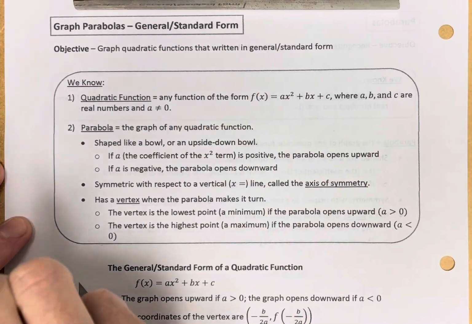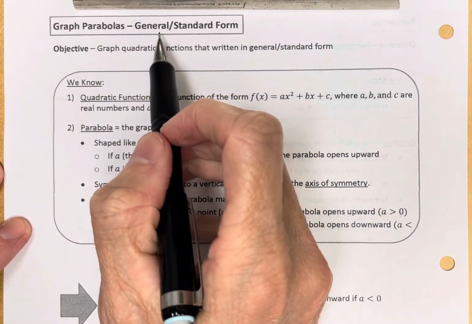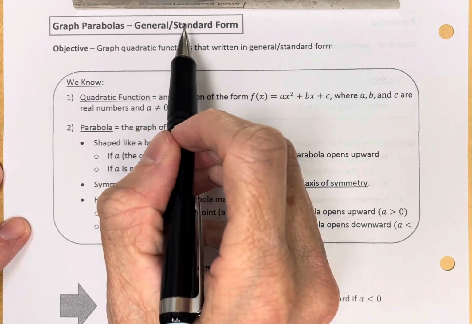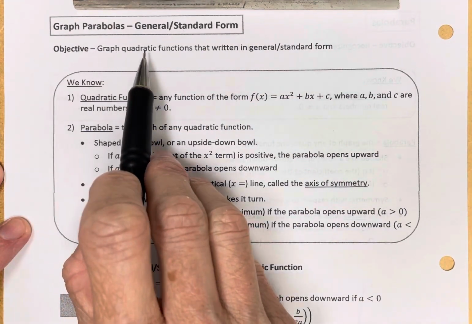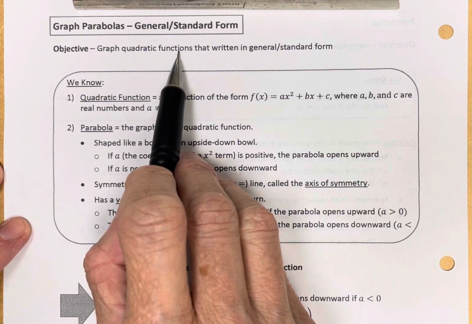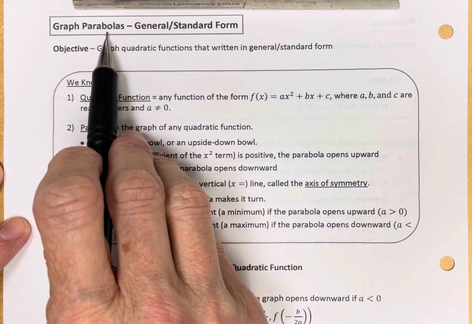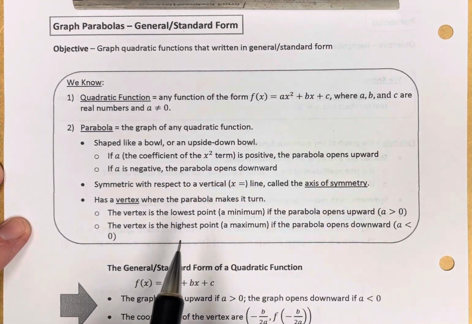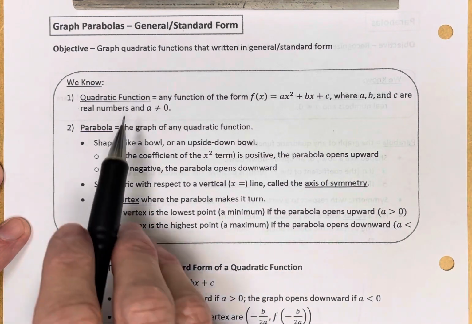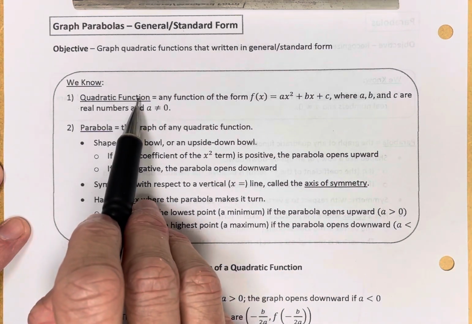Graphing parabolas in which the quadratic is in general or standard form. Our objective: we want to graph quadratic functions, and we know that the graph is a parabola when the function is written in general or standard form. Okay, let's take a look at what we know here.